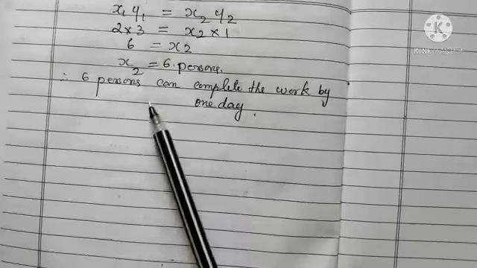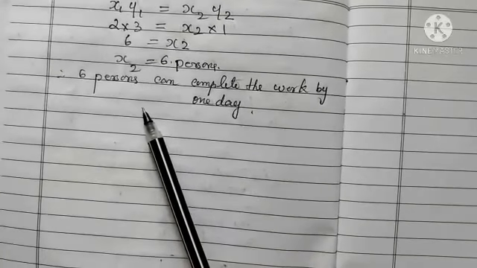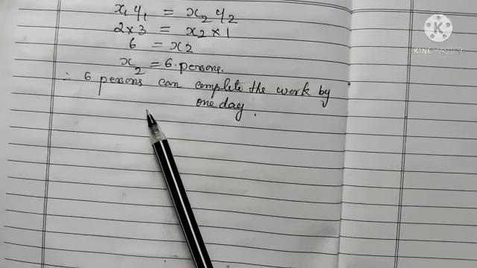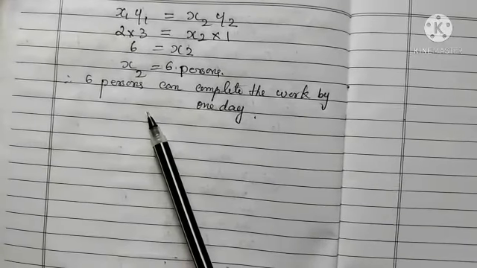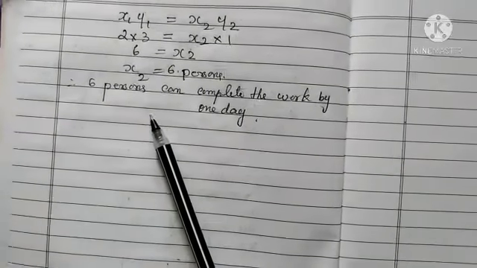So, children, you understood the problems. You have to go through the notes and watch the video and study well. This chapter is very simple, so learn it well.